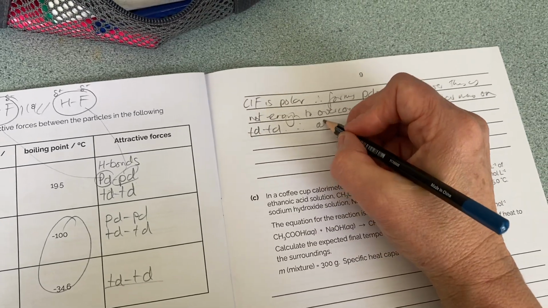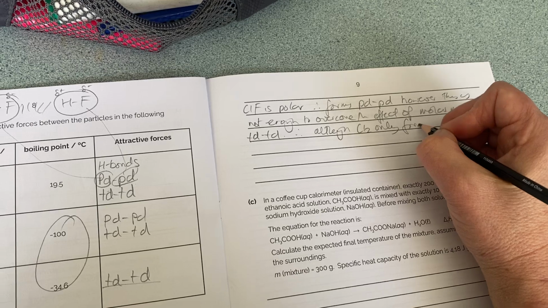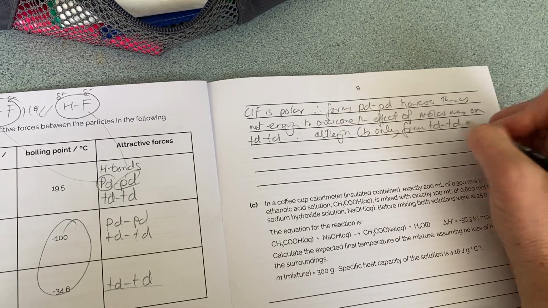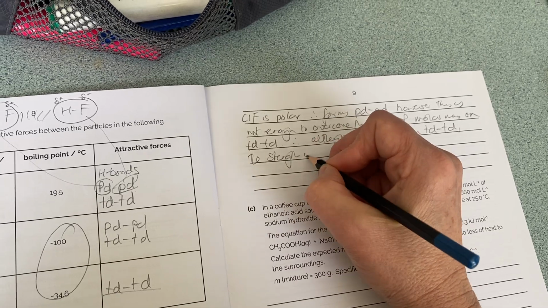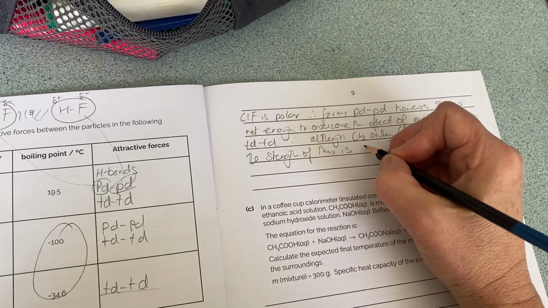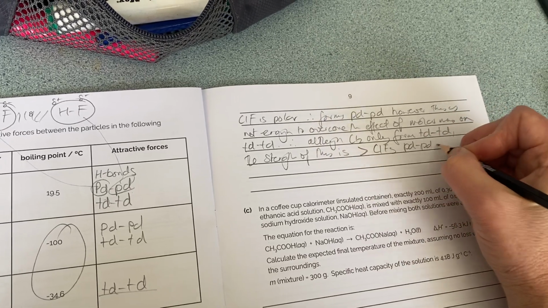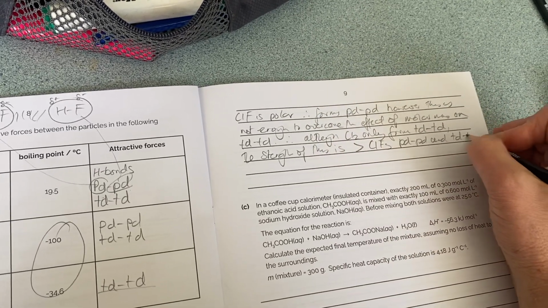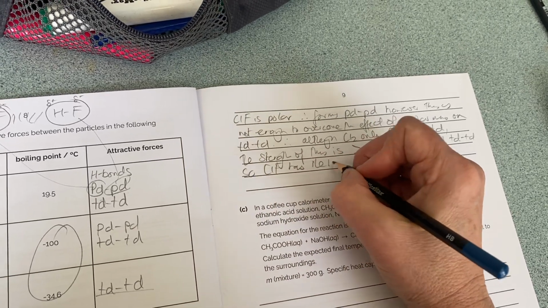Therefore, although chlorine only forms TD, the strength of this is greater than ClF's PD and TD. So ClF has the lowest boiling point.